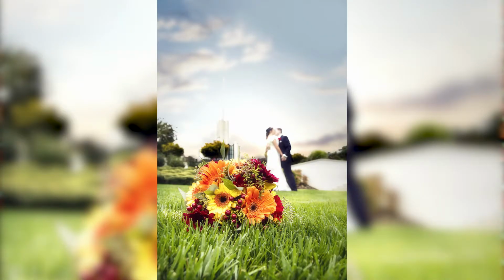Now, the first one we're going to look at is a bride and groom. But in this picture, we have focused on the bouquet rather than the bride and groom. So with a shallow depth of field using a low f-stop number, in this shot it was f4, we stepped back, we zoomed in on the flowers laying on the grass, and we got perfect detail on there, but we left the bride and the groom in their wedding venue in complete blur.